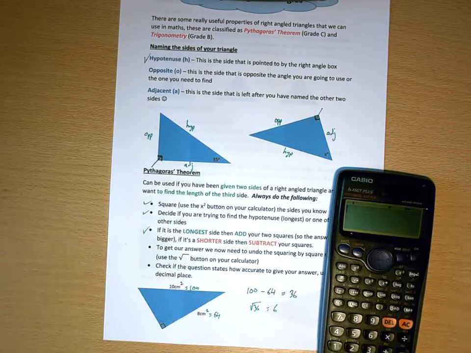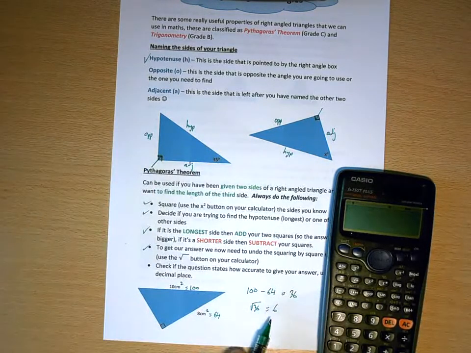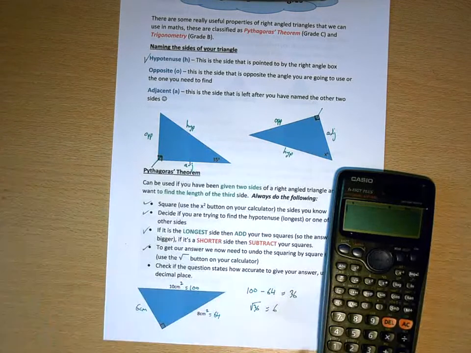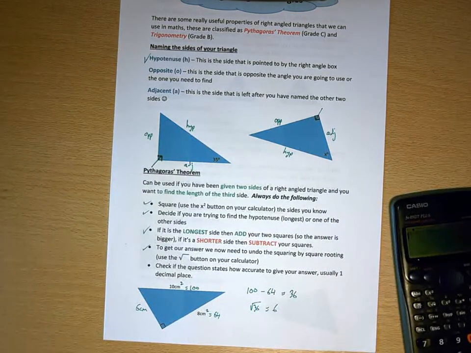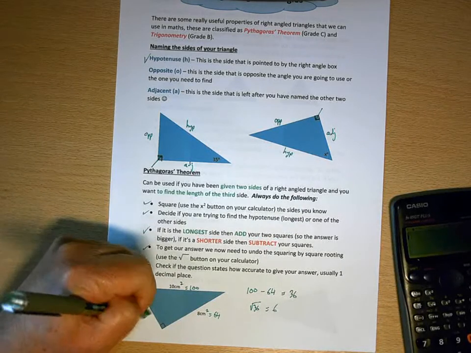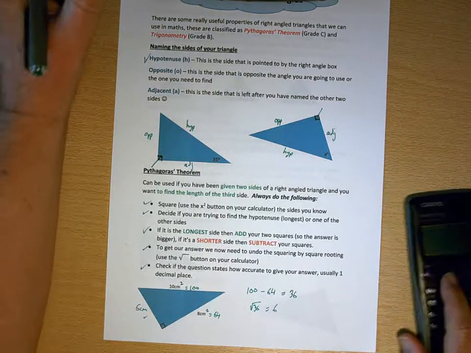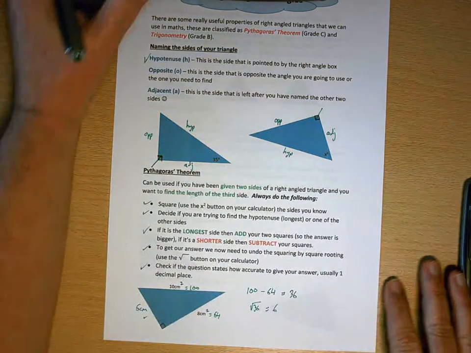It's 6, because 6 sixes are 36. So I've squared, I've subtracted because I'm trying to find a shorter side, and then I've square rooted my answer, which gives me that as 6. It doesn't matter about the accuracy because it's a whole number. So my answer is 6 centimeters. That's Pythag. You're only dealing with sides, nothing to do with angles.